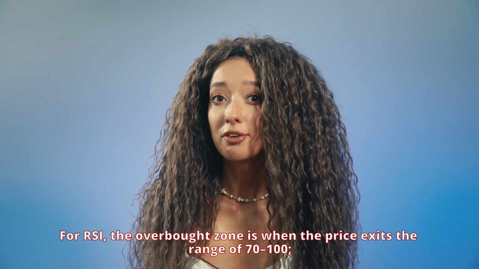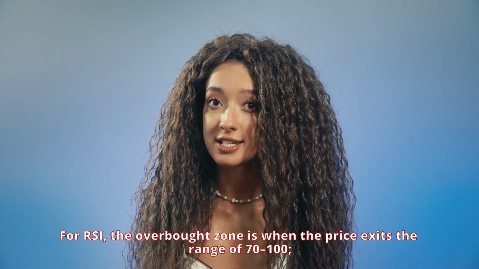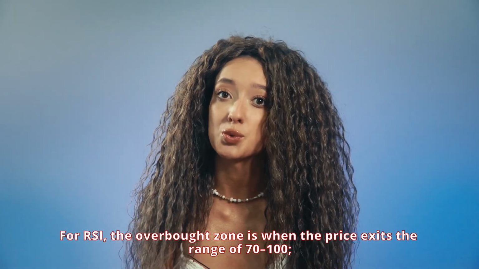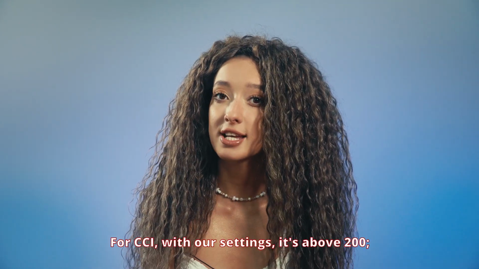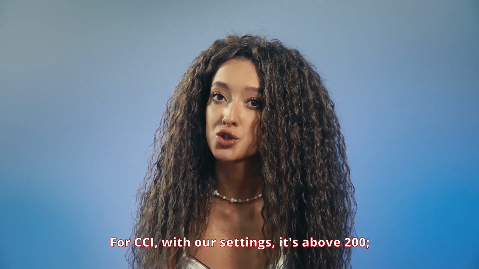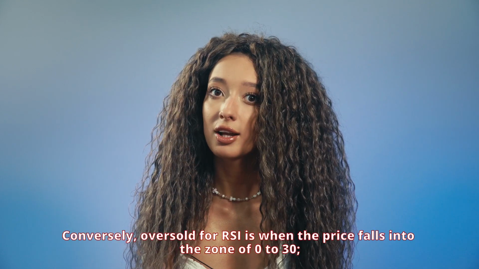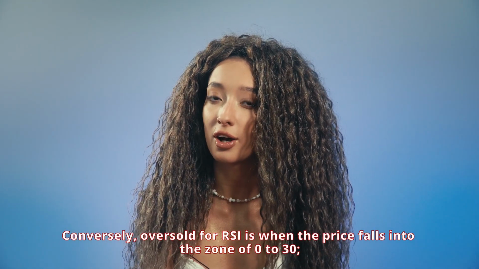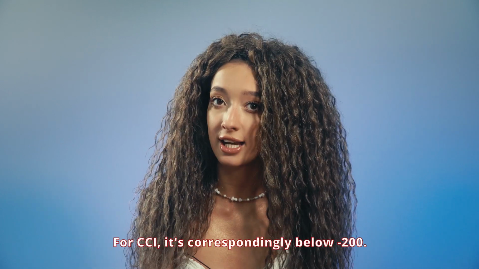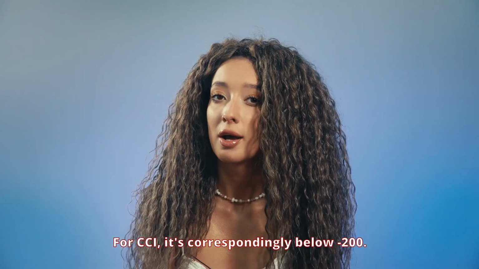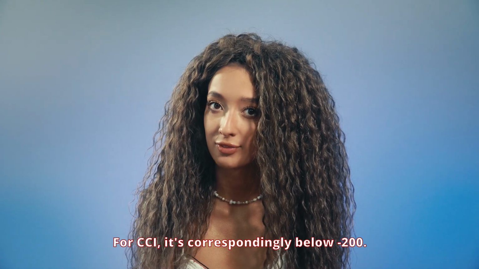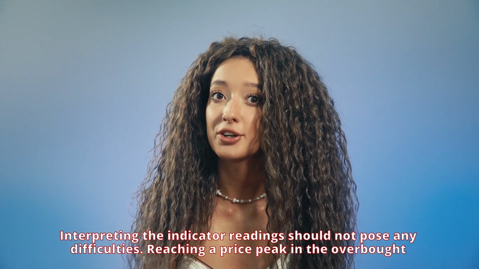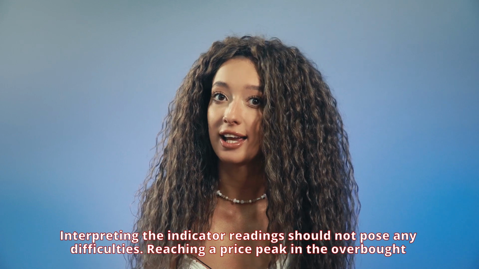For RSI, the upper zone is when the price exceeds the range of 70 to 100. For CCI, with our settings, it's above 200. Conversely, the oversold result for RSI is when the price falls into the zone of 0 to 30. For CCI, it's correspondingly below minus 200. Interpreting the indicator readings should not pose any difficulties.